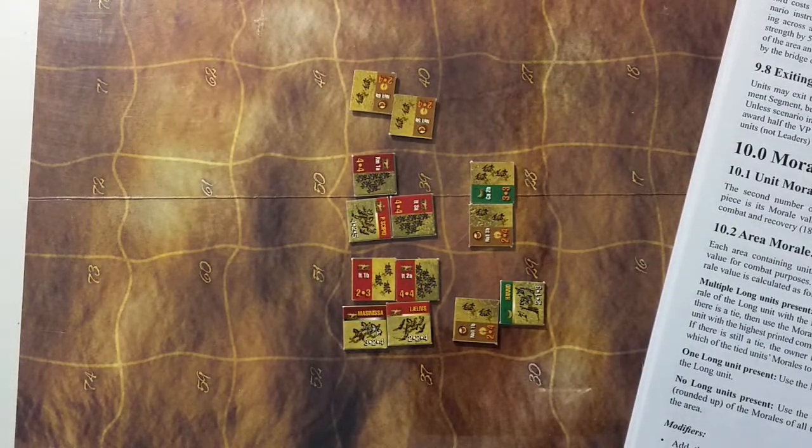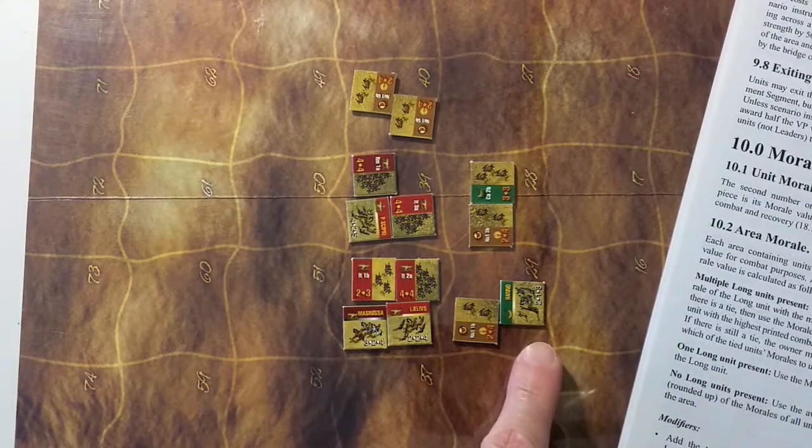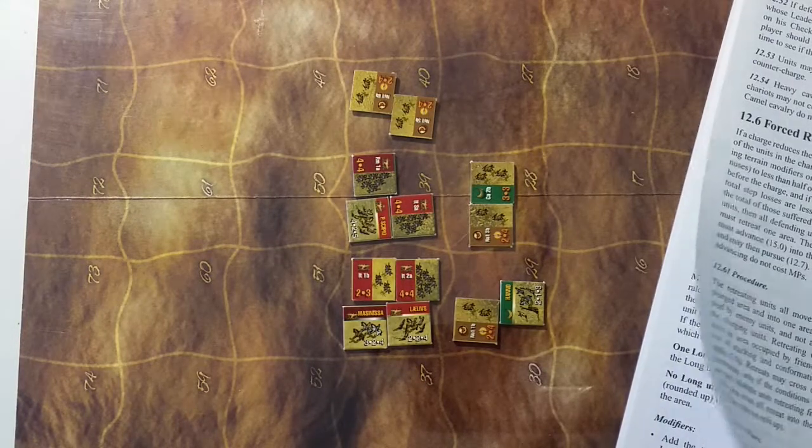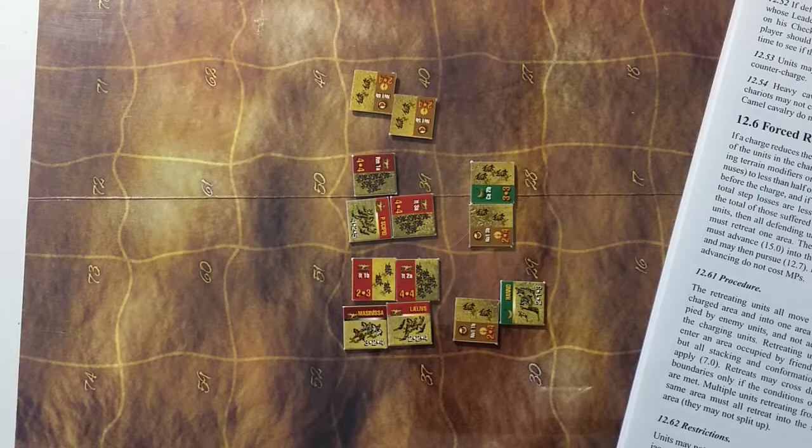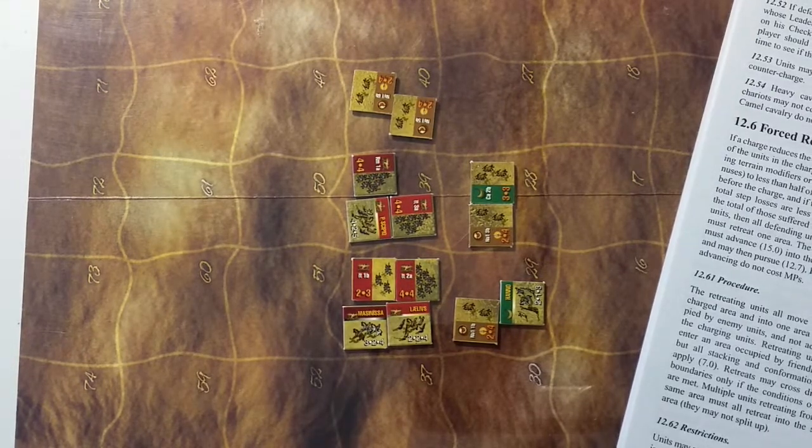All right, so I'm wondering if the leader's, if Hanno's tactical rating was supposed to be added. I don't think that it should for ranged combat, but how do we specify this? It says add the tactical ratings of all senior leaders involved in the assault. This is missile fire, not assault. And yet, missile fire is still a section under the assault chapter. Huh.